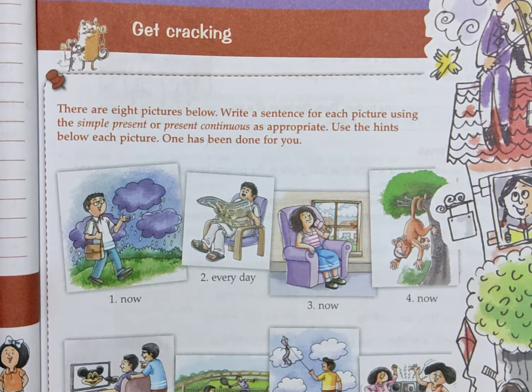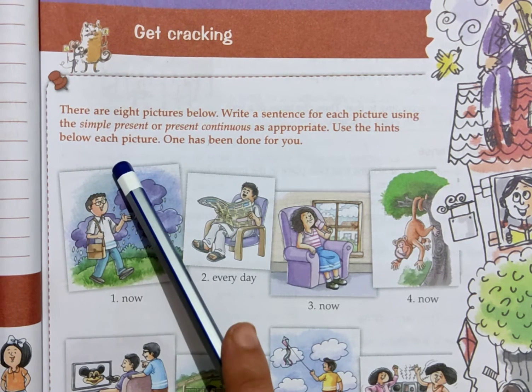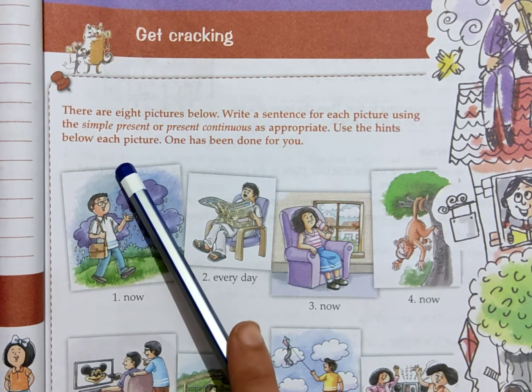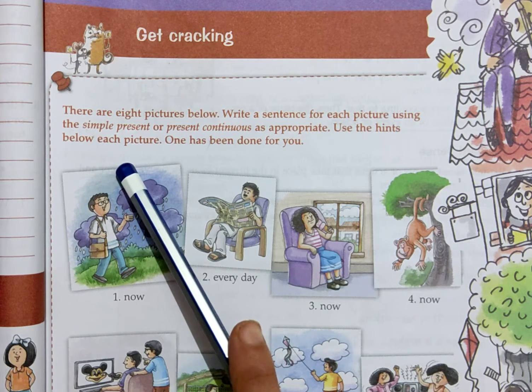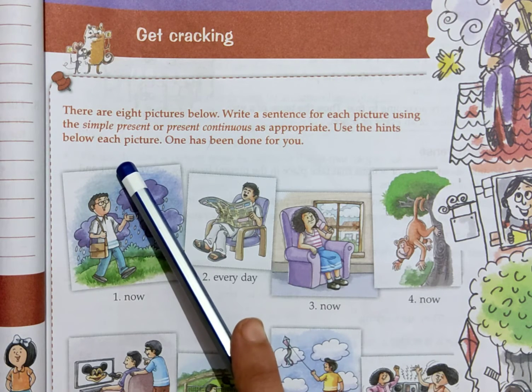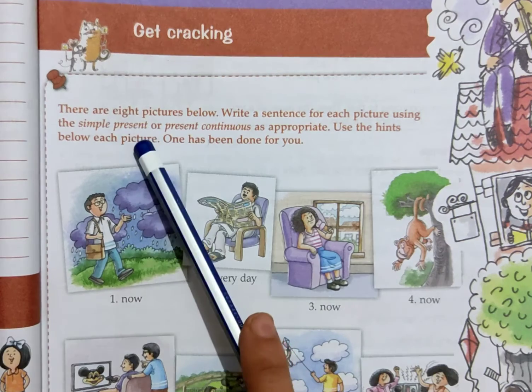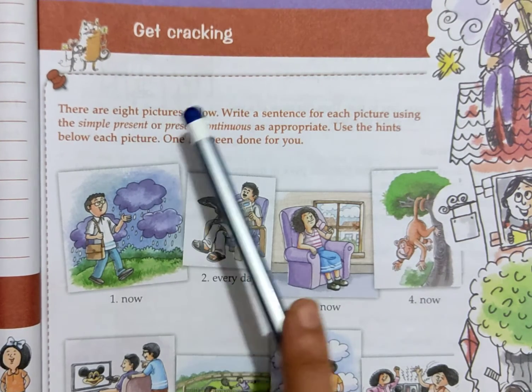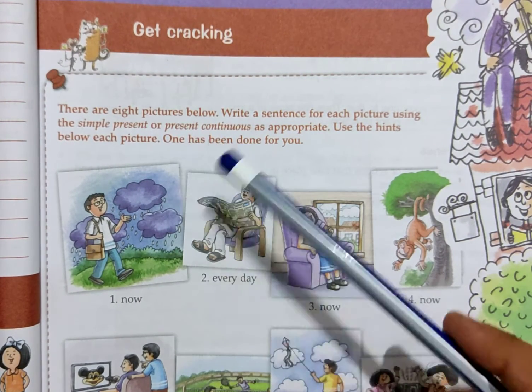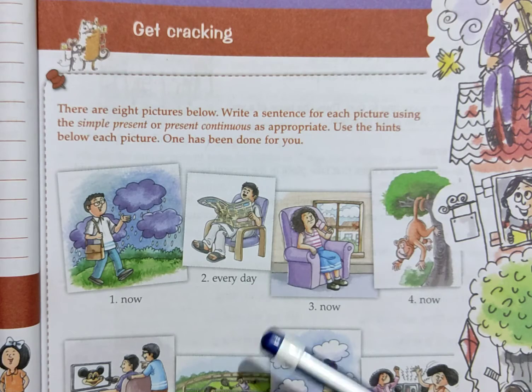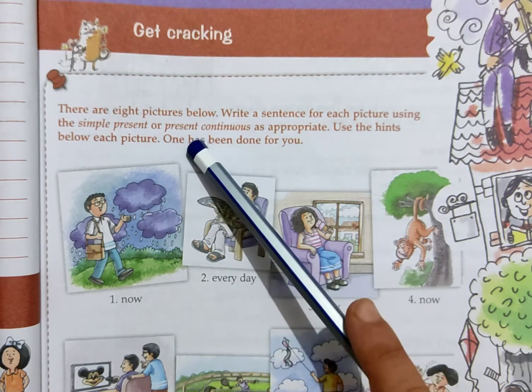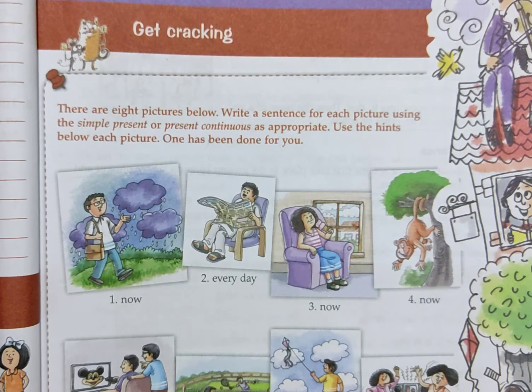And before I start, simple present and present continuous tense, I would like to say that simple present means the action which is happening again and again, or someone who is habitual to do this action. For that you have to use simple present. And present continuous, which is happening now, right now, what is going on. For that you have to use present continuous tense.